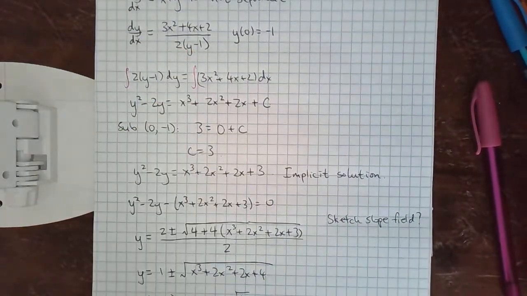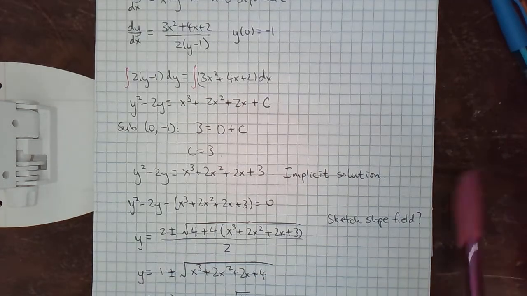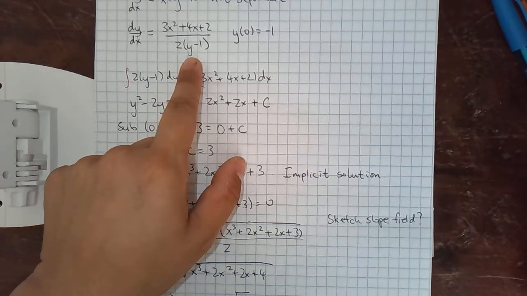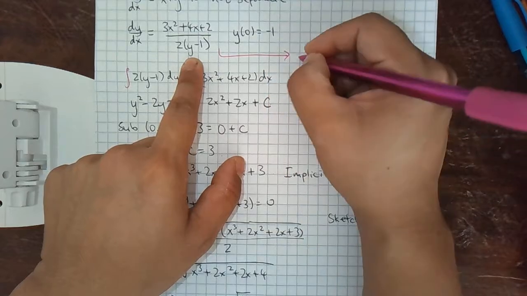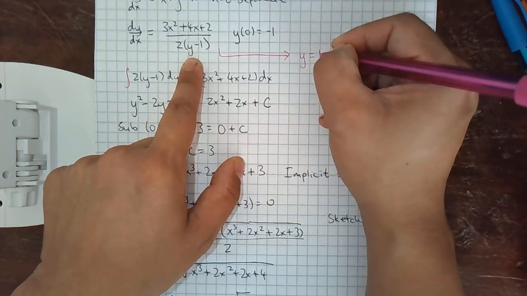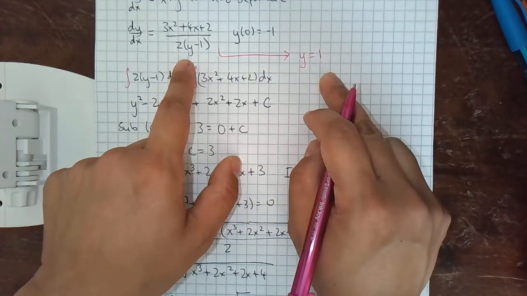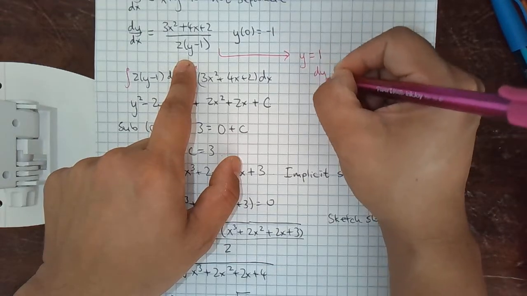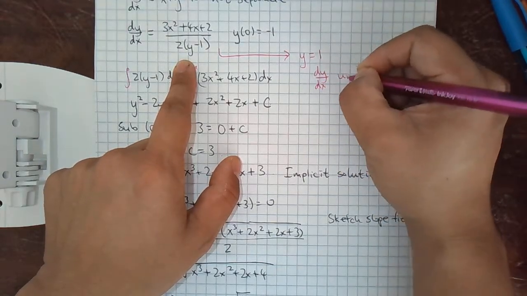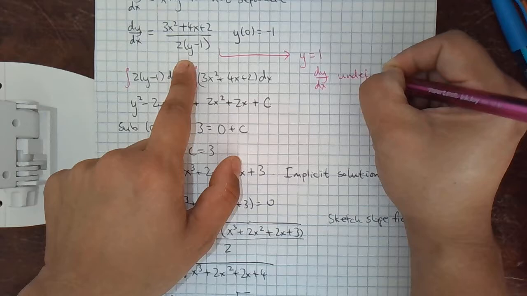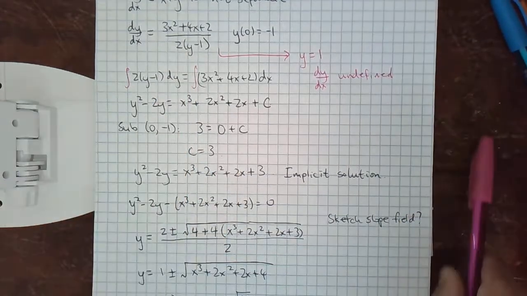Let's think about a few things. So we may not ask you to do this on a quiz, but you should be able to reason through a few things. So let's see. First of all, we know if y equals 1, the denominator is 0. So that means dy by dx is undefined. I can sketch that.